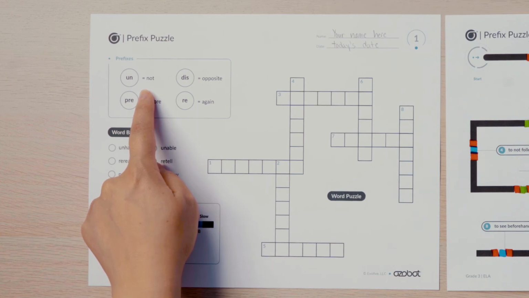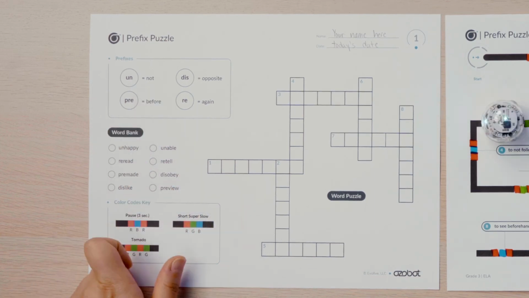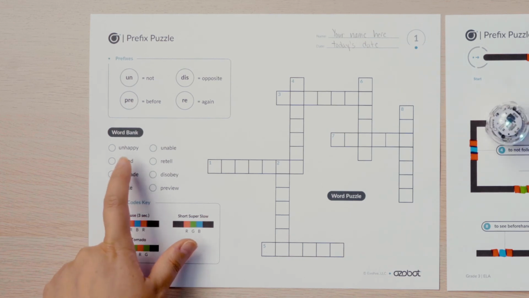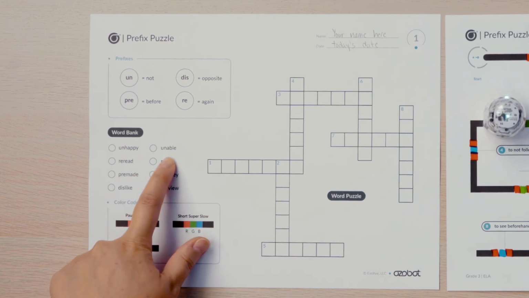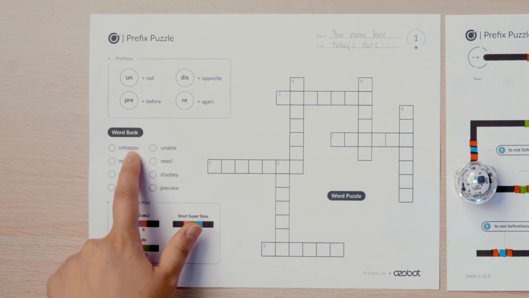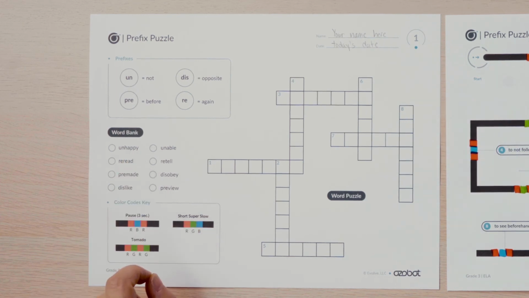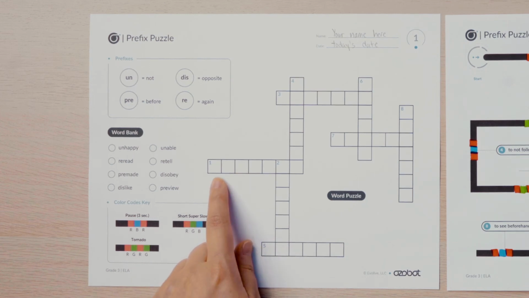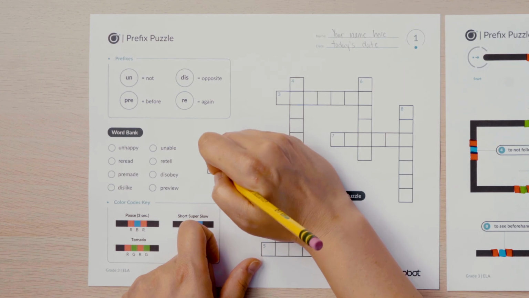Let's look at the choices in the word bank. If you are not happy, are you unhappy or unable? You are unhappy. You figured out the first word in the puzzle. I will find the box in the word puzzle with the number 1 and write in the word unhappy.